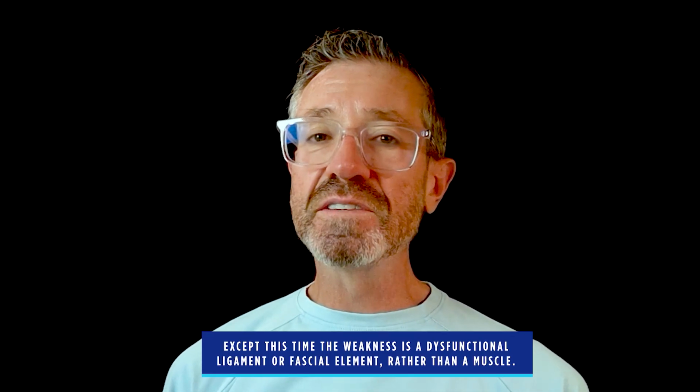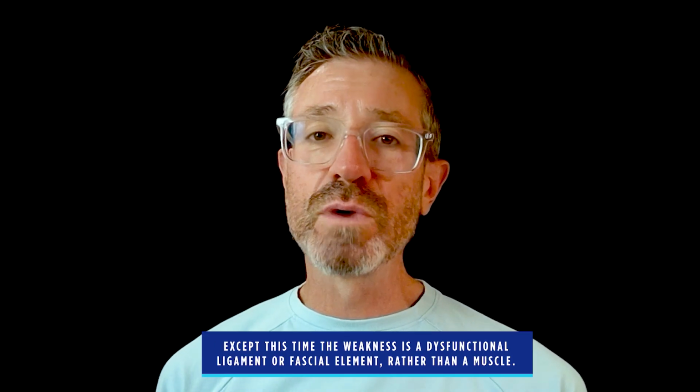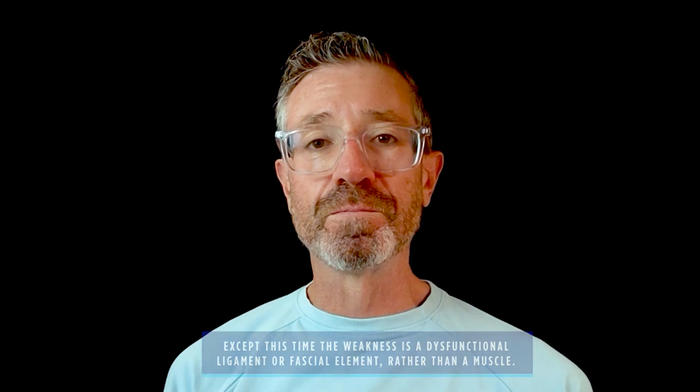Learning this was an aha moment for me, one of those pivotal moments that changes everything from that moment forward. Understanding the principles of tensegrity and slack was another one of those moments. It's the same basic idea, fix the weakness to balance out the tightness, except this time the weakness is a dysfunctional ligament or fascial element rather than just a muscle.